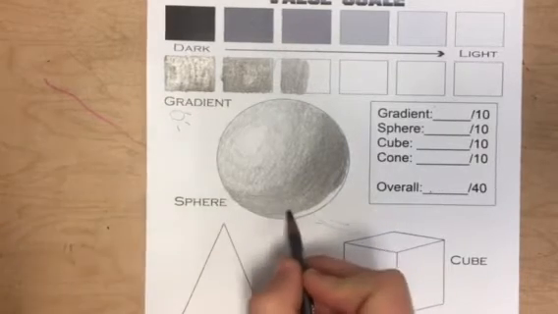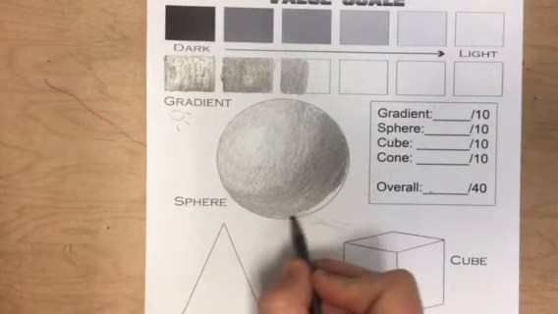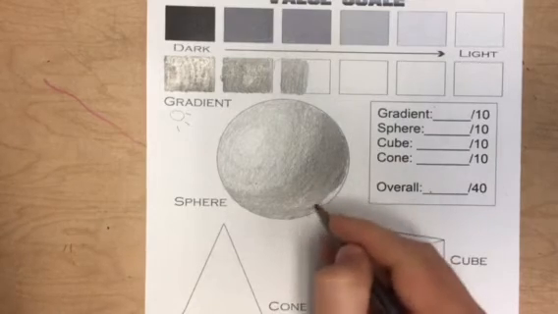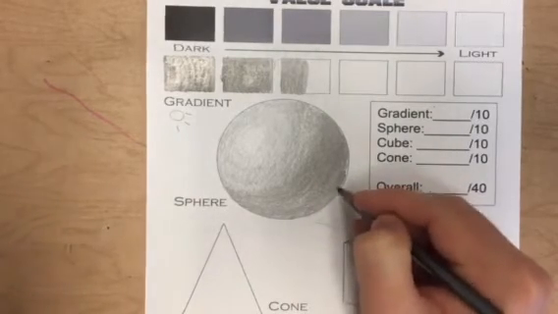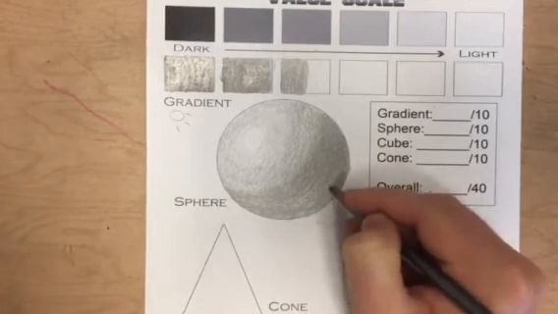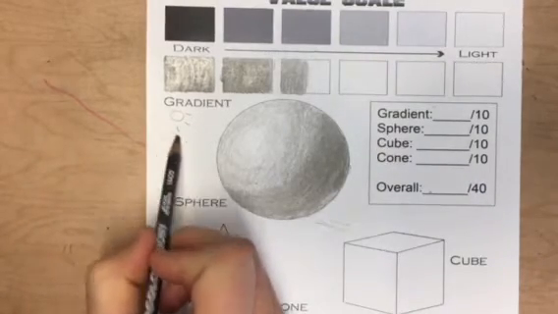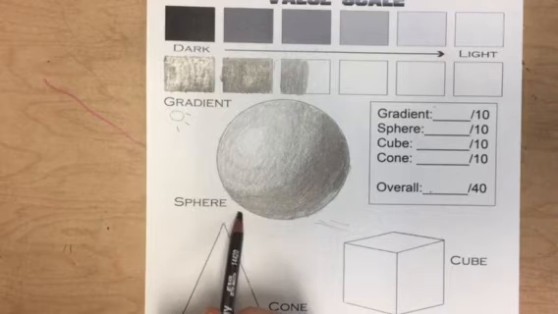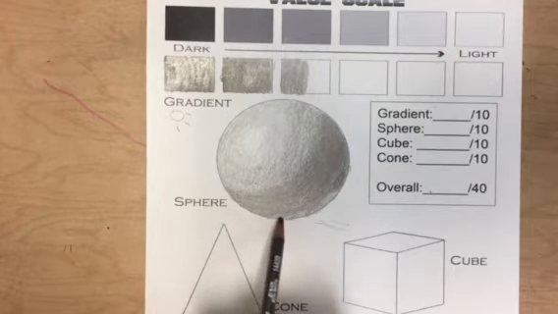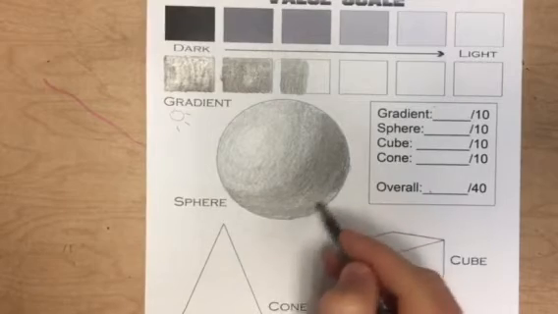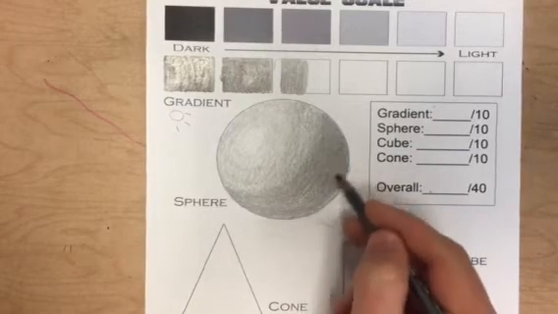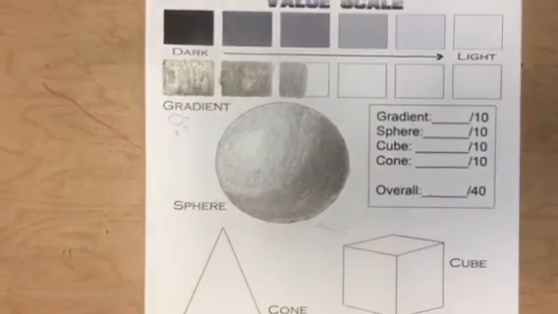And this is sort of a sophisticated approach that I expect my upper level students to know, but it's nice for you guys to know too. This is called reflected light. Now you have to imagine if a light is shining from over here and it bounces off this surface, this table, it's going to create a little bit of a lighter value on that back edge. And that's just something that's going to make it look a little bit more realistic than normal.